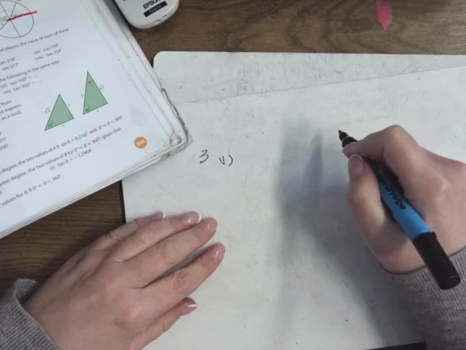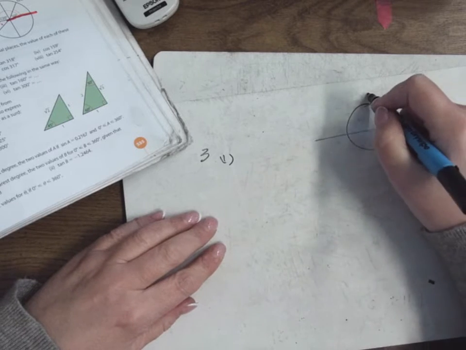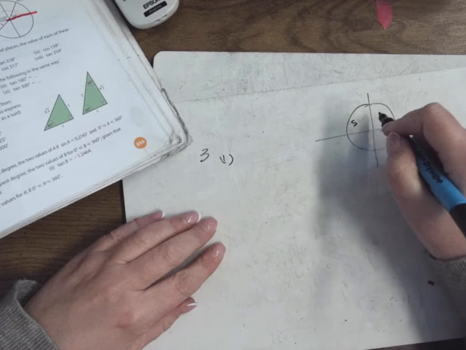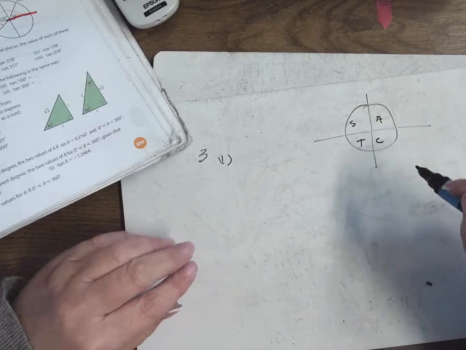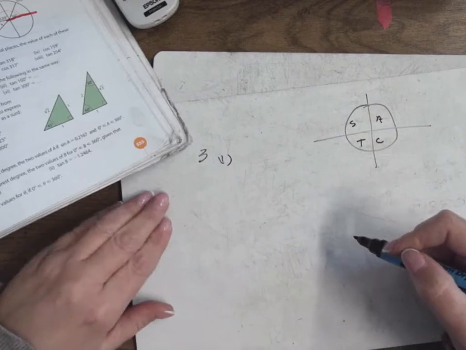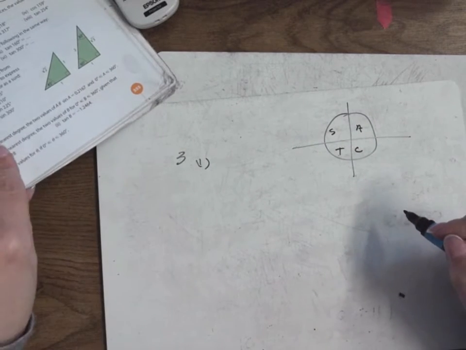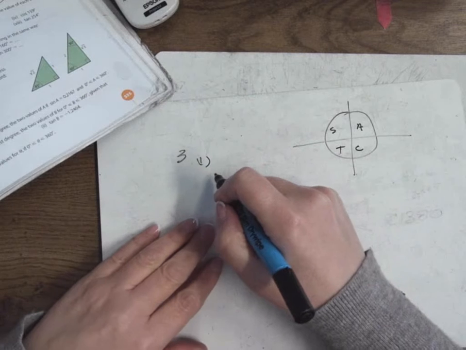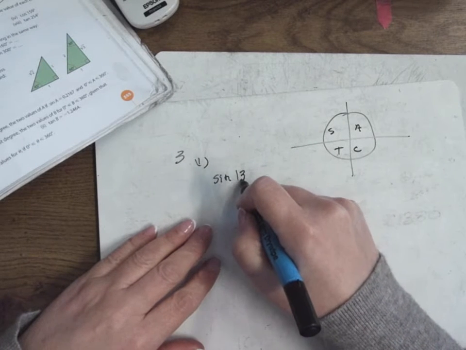So what you need is your unit circle. This is question 3 on page 555. Right, okay, and the first one asks me for sine 130 degrees.